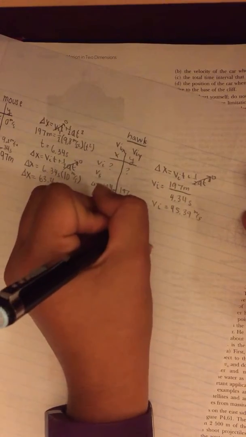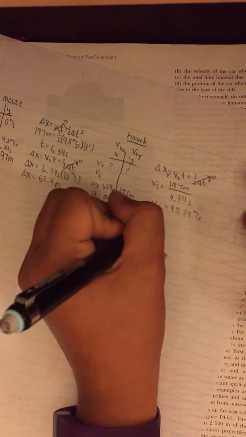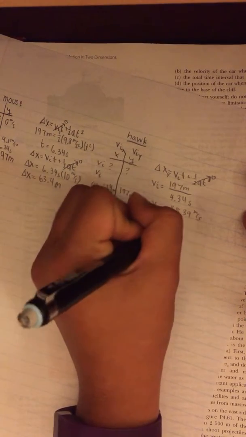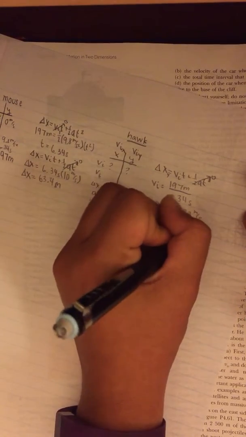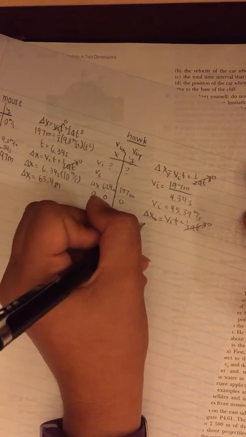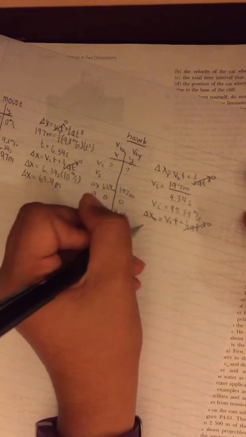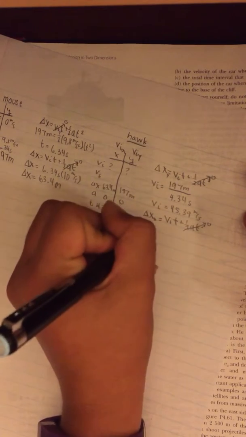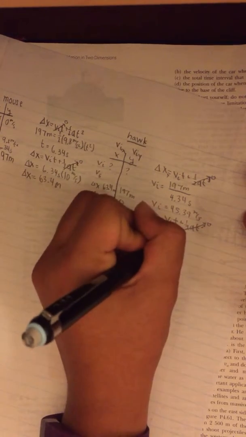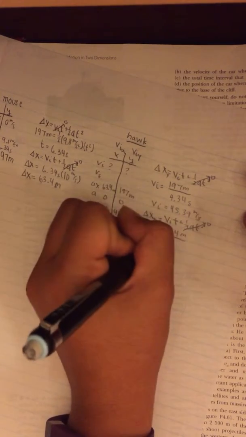So now I'm going to do it in the x direction. So delta x, I'll do this sub y, equals VIT plus 1/2 AT squared. Once again, this cancels out because acceleration is 0. So then we end up with VI equals 63.4 meters divided by 4.34 seconds.